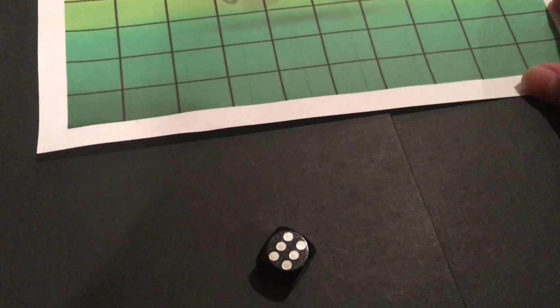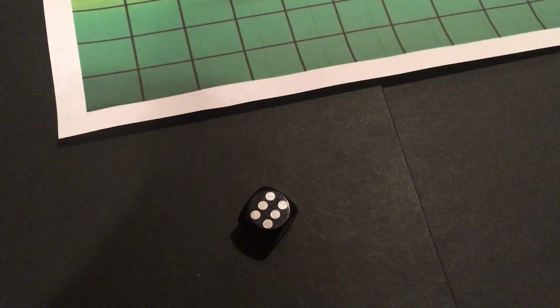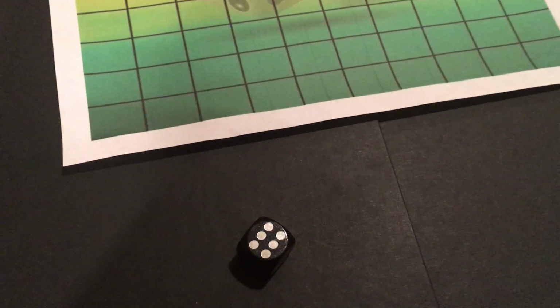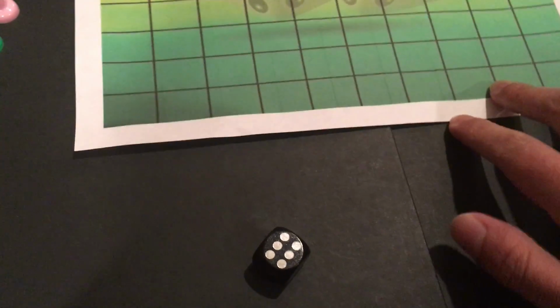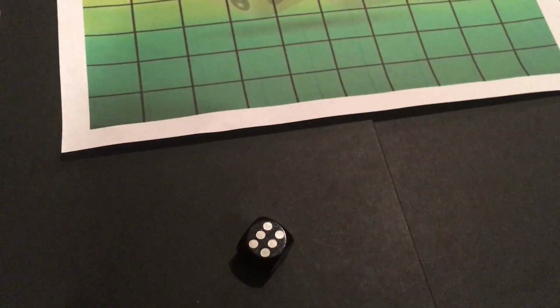As the game goes on, hopefully you identify that 6 is the biased number, and you can utilize that skill to your advantage and hopefully stay ahead in the game.